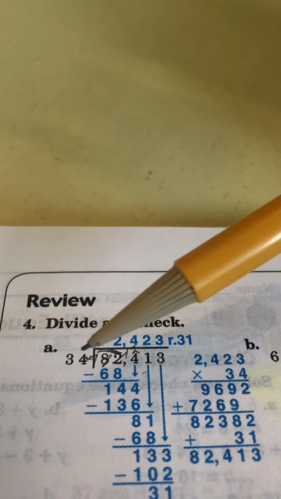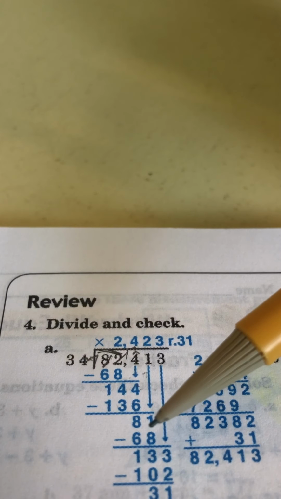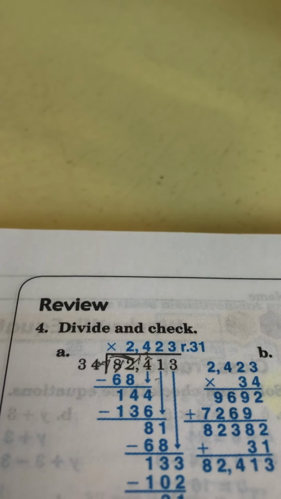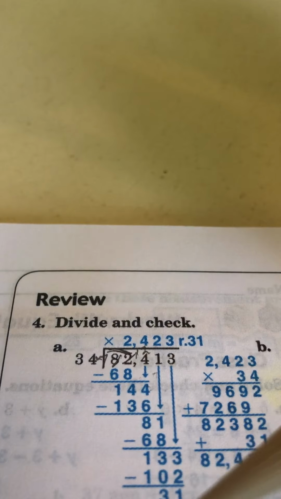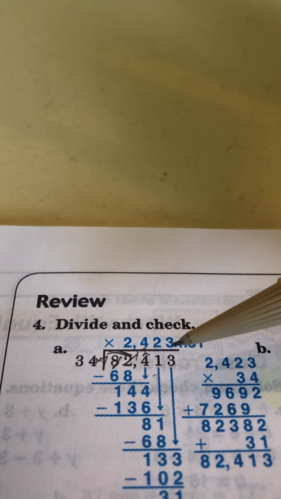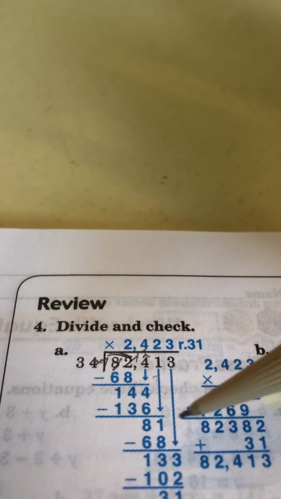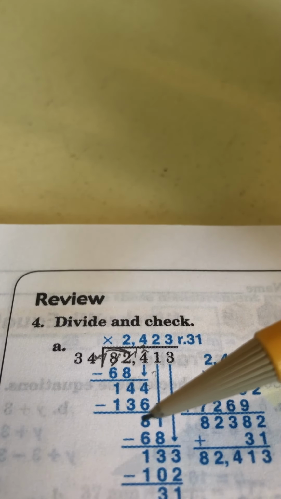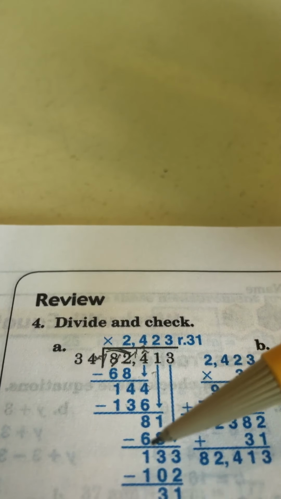Bring down your 1. How many times will 3 go into 8? 2. 2 times 4 is, wait, am I looking at something right? Yes, 2 times 4 is 8, okay? And 2 times 4 is 8, and 2 times 3 is 6. You have 68. You're going to borrow again. That becomes a 7. This is an 11. 11 minus 8 is 3. 7 minus 6 is 1.